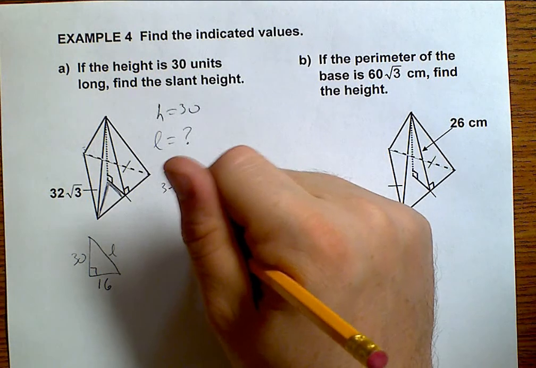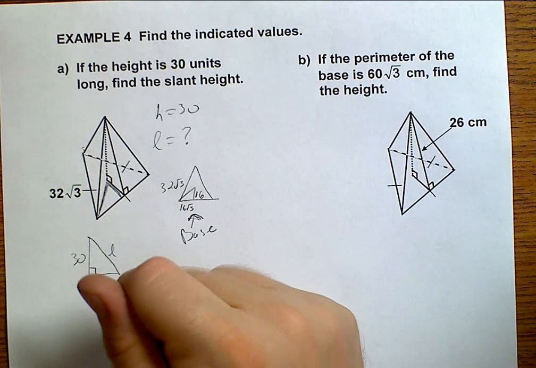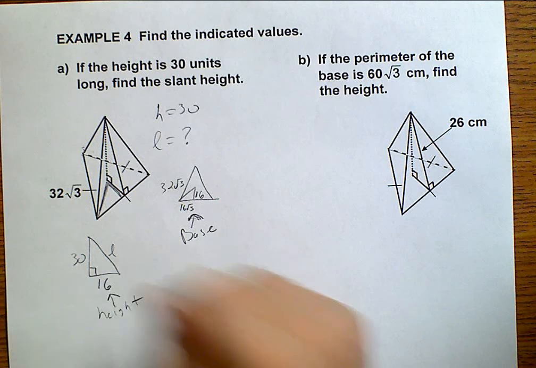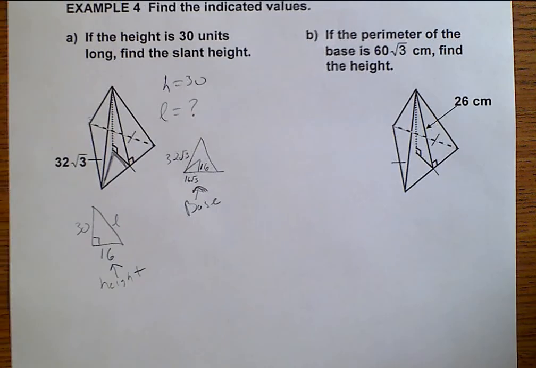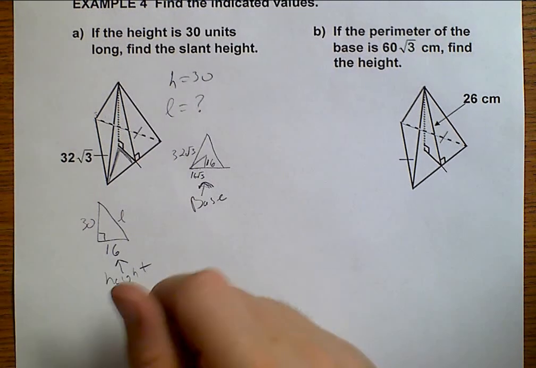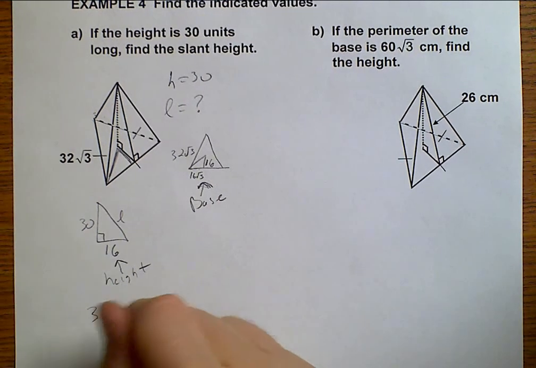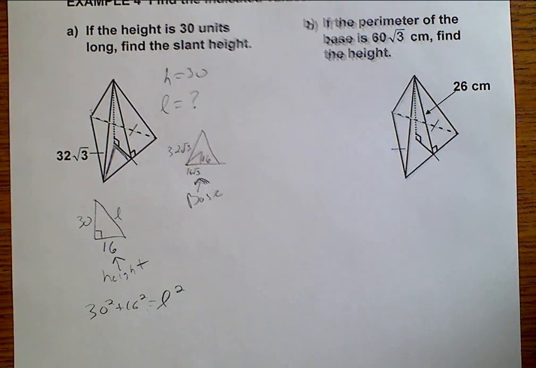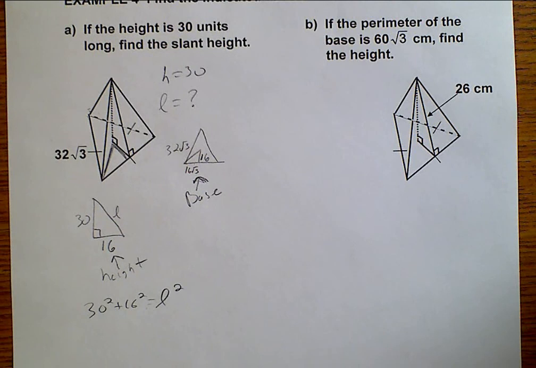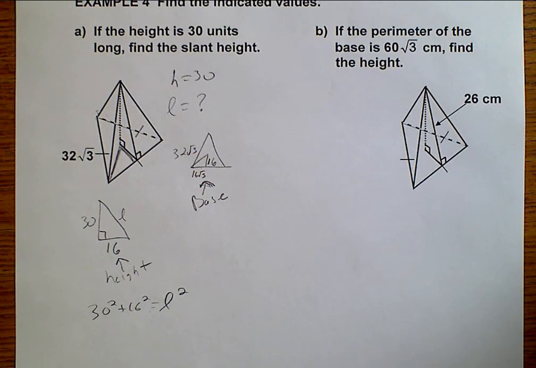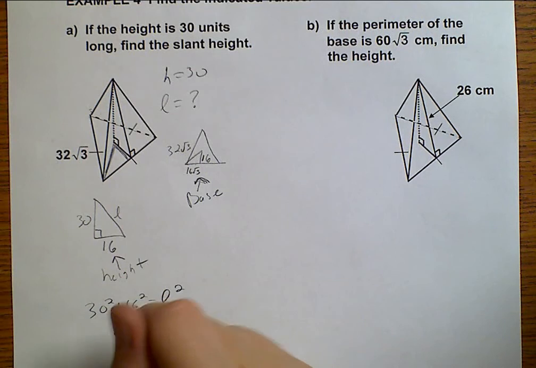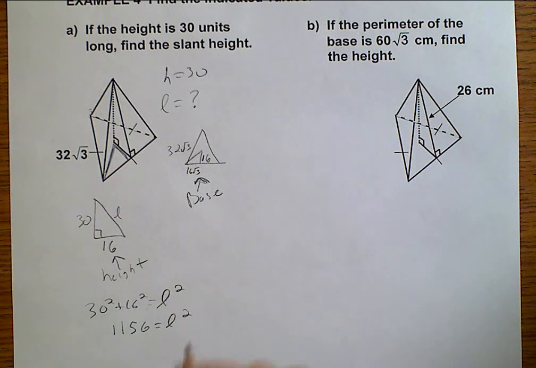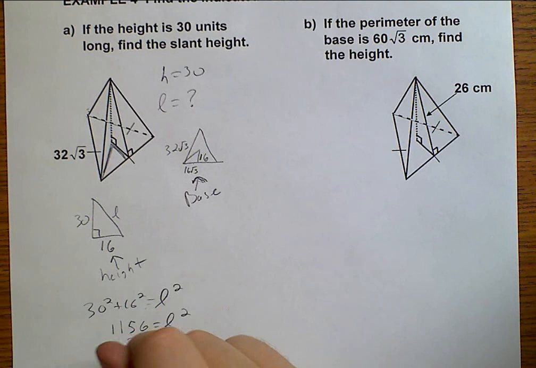That's the base triangle. This is the height triangle, just in case you're getting confused. Well, now for the height triangle, I do 30 squared plus 16 squared equals L squared. Well, 30 squared plus 16 squared is 1,156. If I take the square root of 1156, I get that L equals 34.